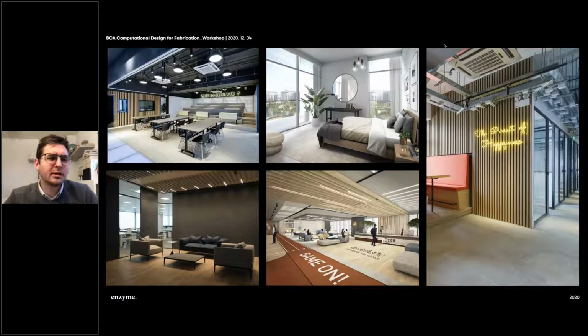You can see here a few co-working spaces, some residential and offices, and we work in all these projects using ArchiCAD, no matter the scale. At any scale, we can leverage the power of using BIM.